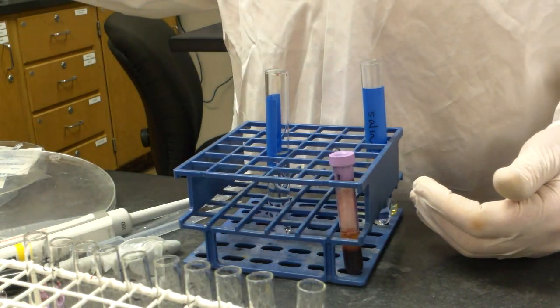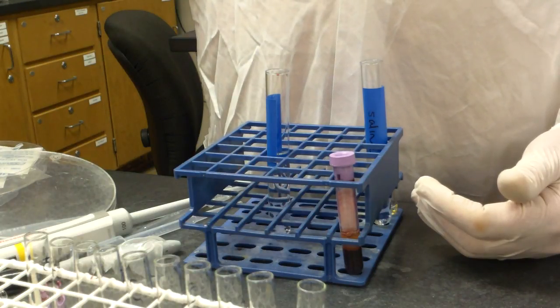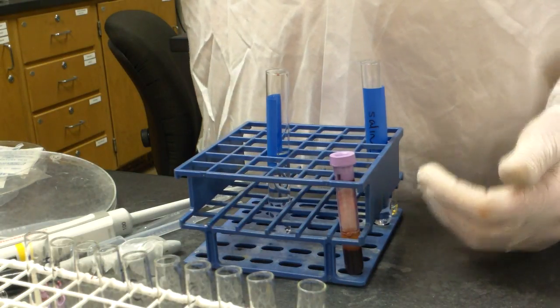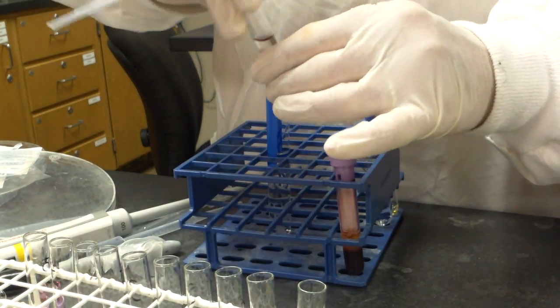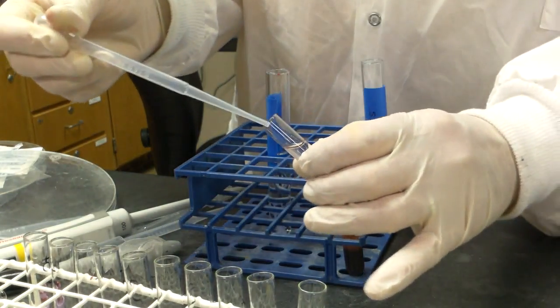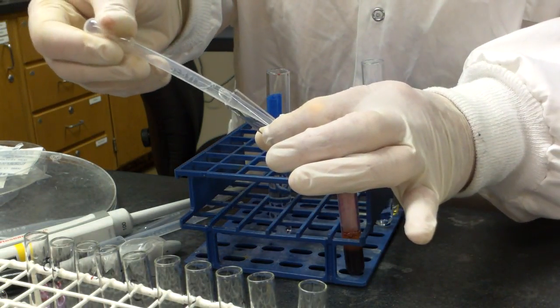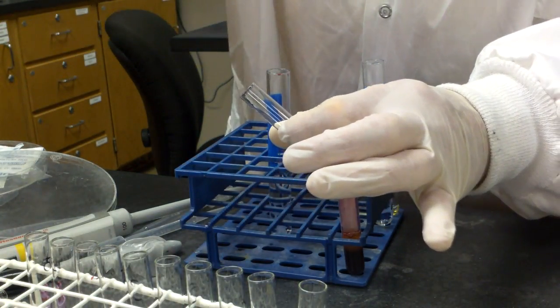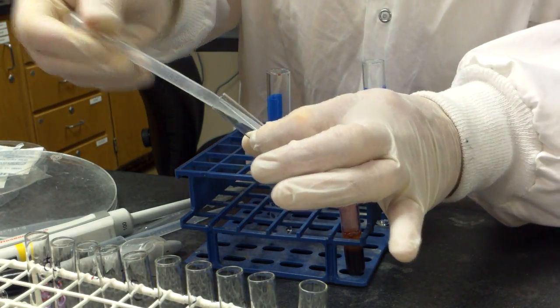If it's not clear, you'd repeat that same procedure. Take off the saline, put new saline in, but see how clear it is? When they're fresh red cells, they'll clear in one time. So you take off all the saline, as much as you can get off, and just leave the red cells.